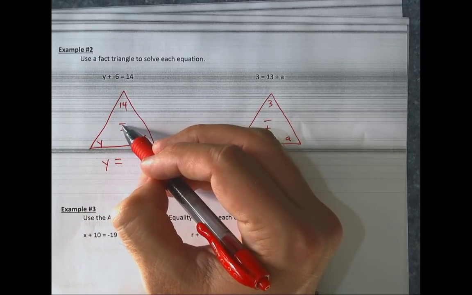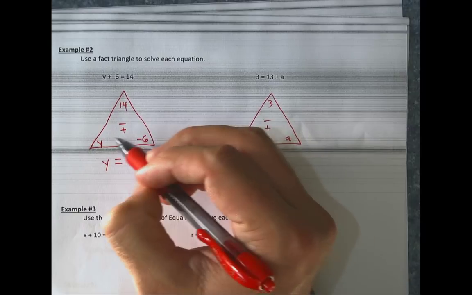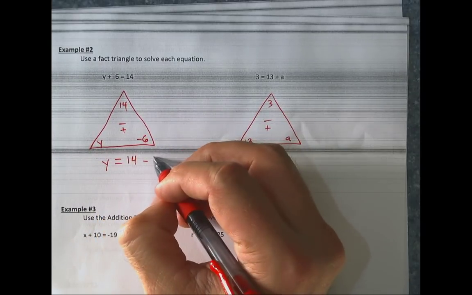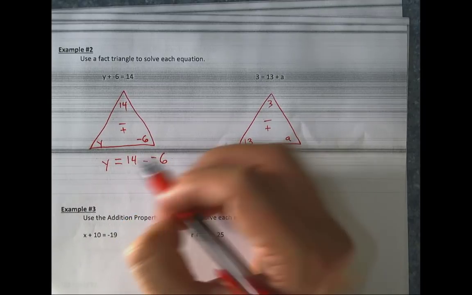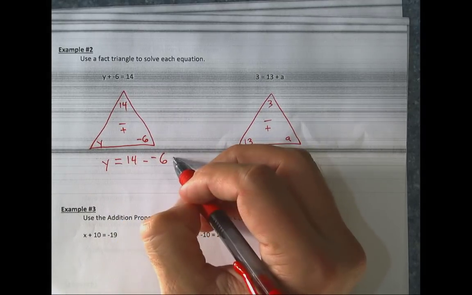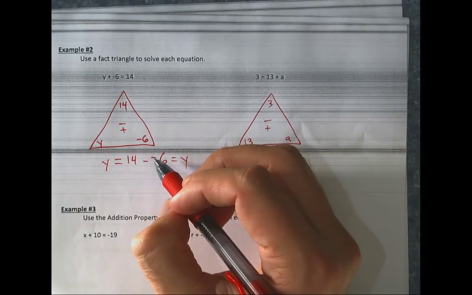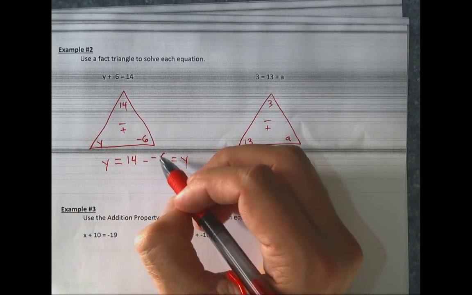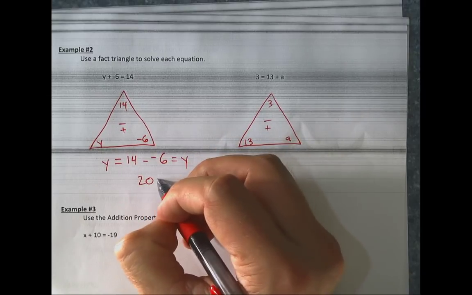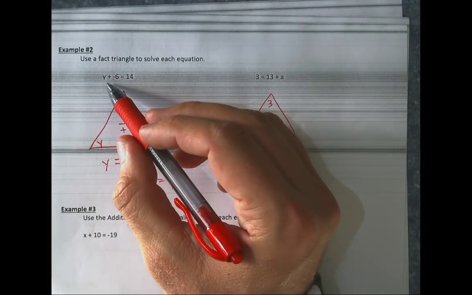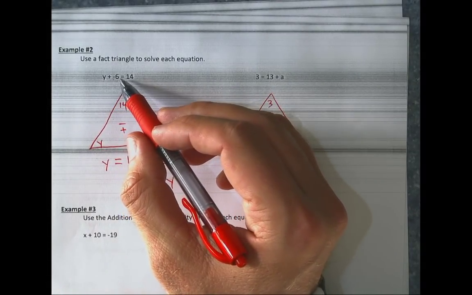14 minus -6 equals this number every single time. So 14 minus -6 equals y. And you could put the equals y on either side. It doesn't matter. So what's 14 minus -6? You go plus plus, and that's 20. So y equals 20. So in this equation that we started with, something plus -6 equals 14.